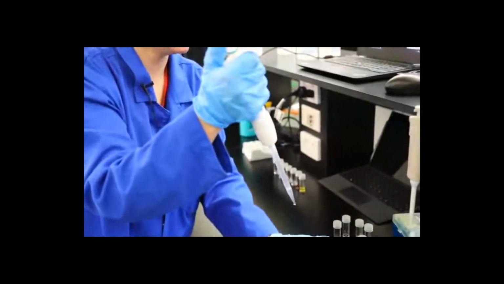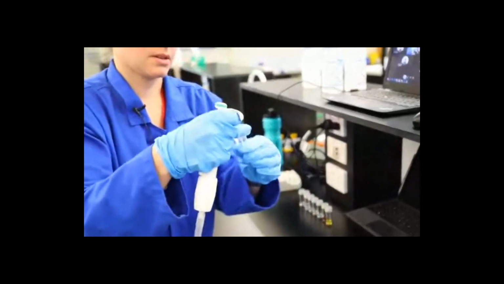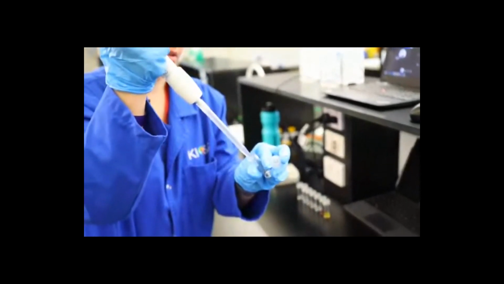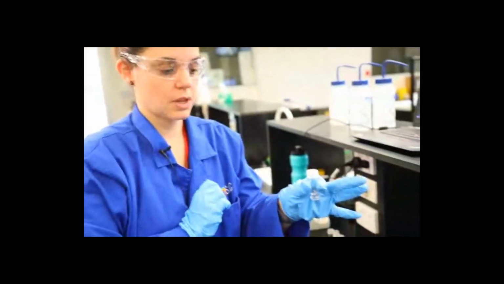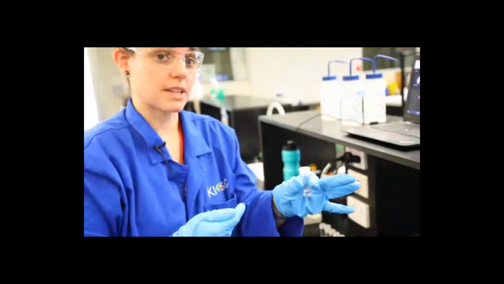Draw up the lid. And then place it in. Now, if you were in the lab with us, you would be making up all the standards for us.